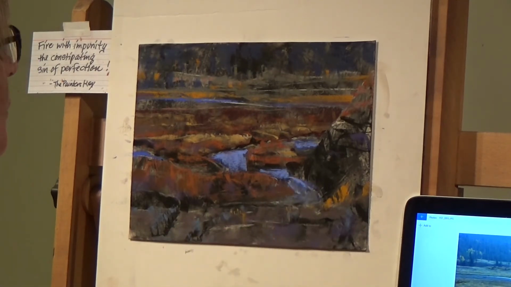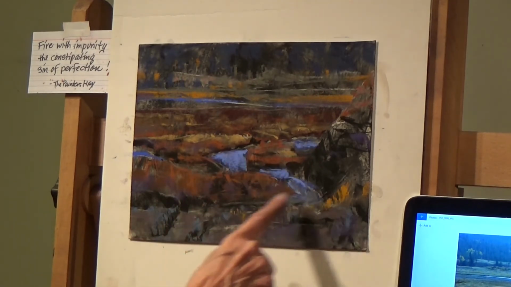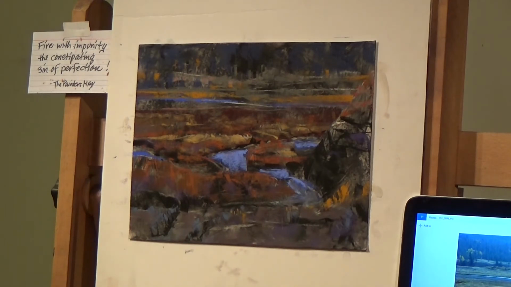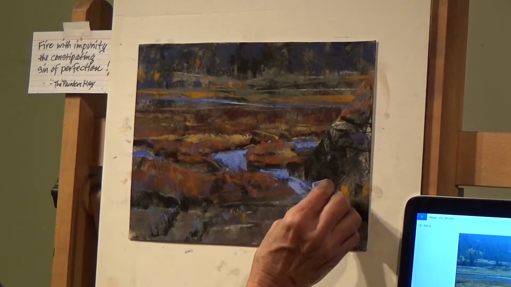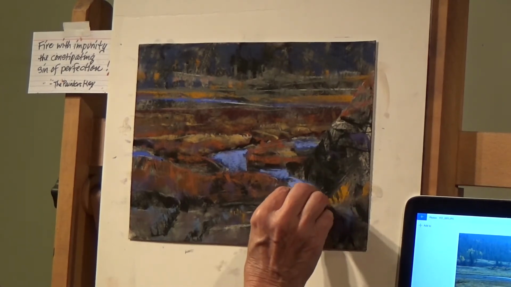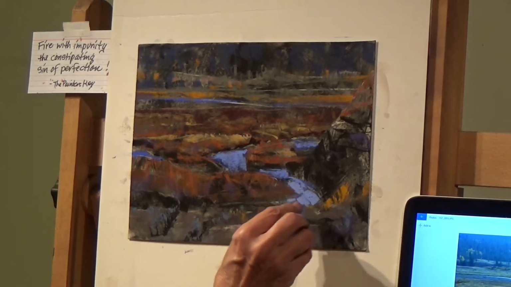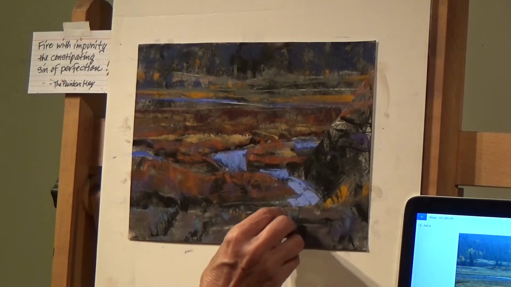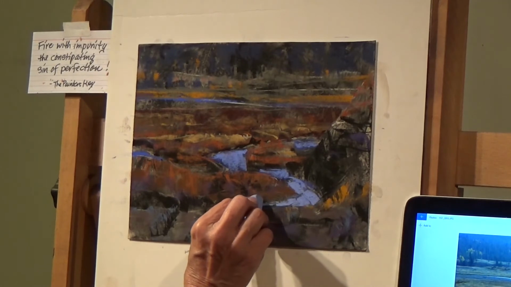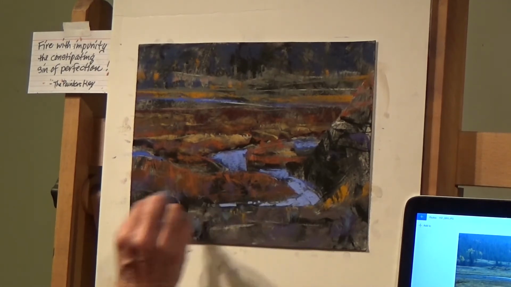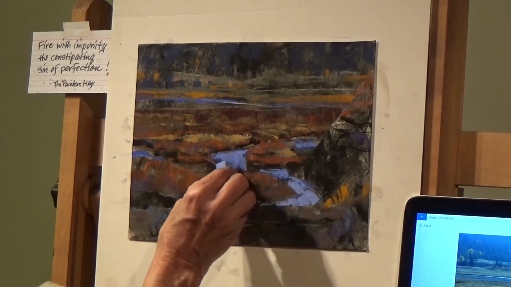It's very easy on this UArt paper. So I've gone back to the blue, a little bit lighter blue. Just a few strokes and you have a sparkling stream.